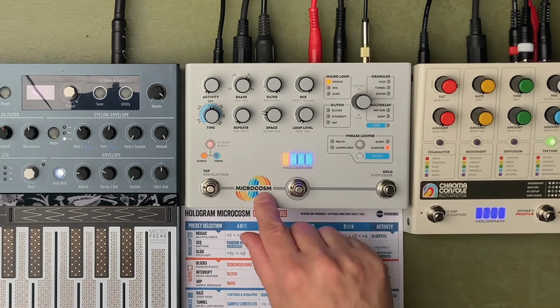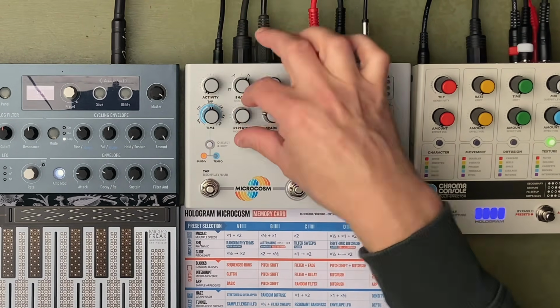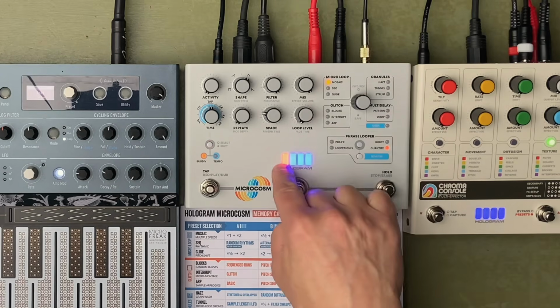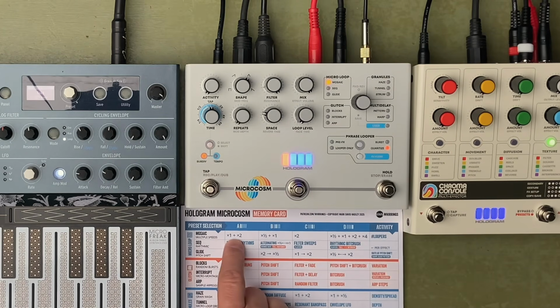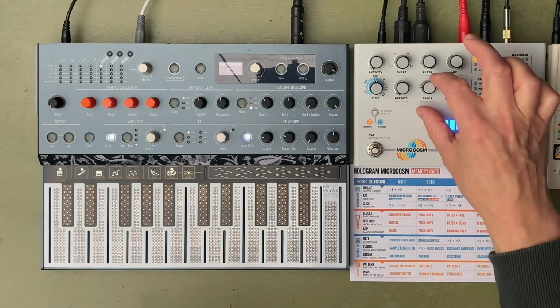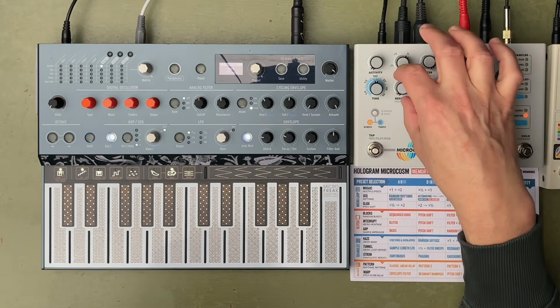So on Microcosm we're on Mosaic A on Microcosm, which is multiple speeds, normal speed and ×2 speed. So now let's add in the Microcosm. Turn this up a bit.